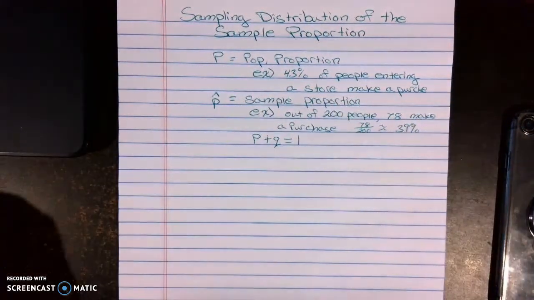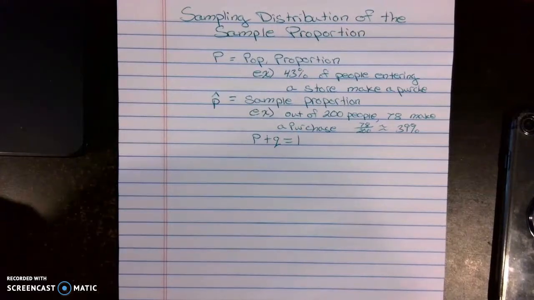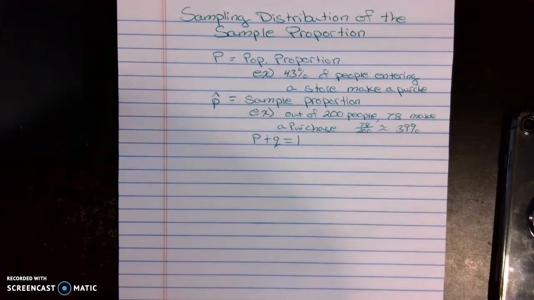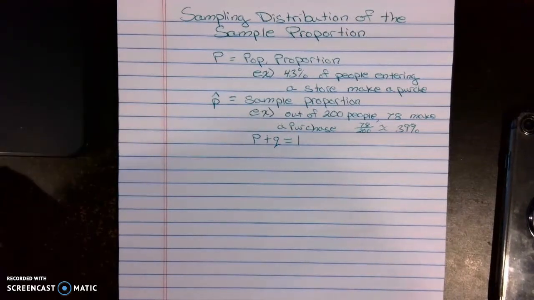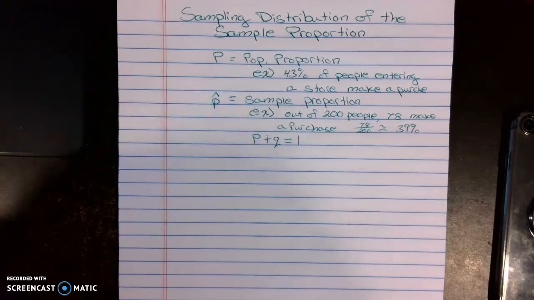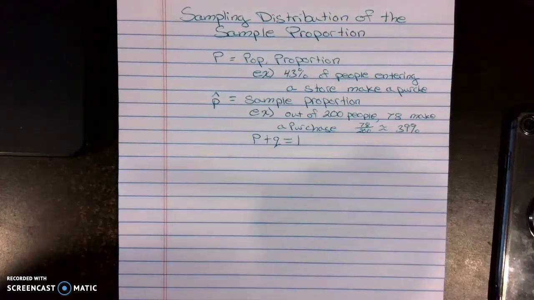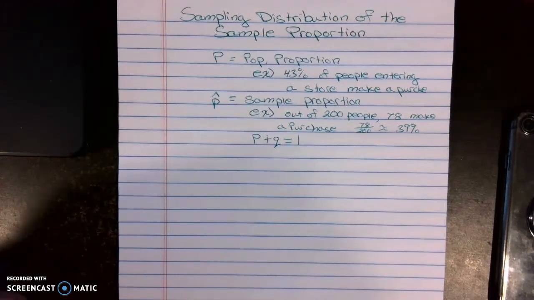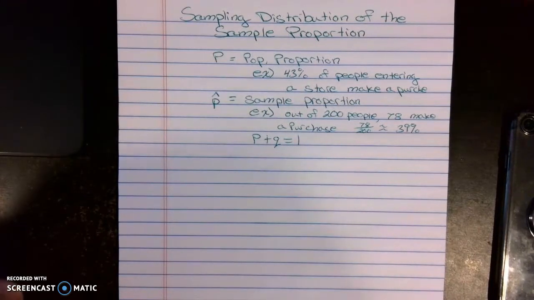So remember, like the sample mean, no two sample proportions or sample means will ever be the same. The thought is that they're going to be all around that population proportion. And you remember the simulation that we did? If you're taking infinitely many sample means or sample proportions, what you're going to end up getting is something like a bell curve.